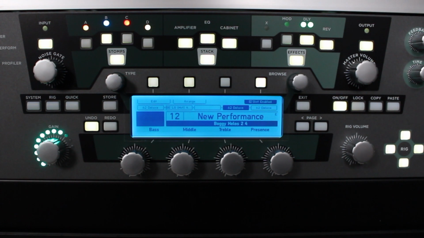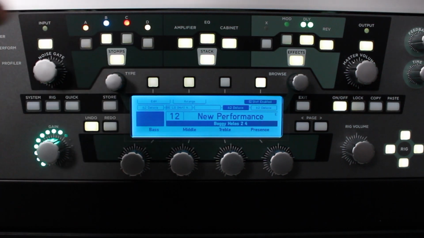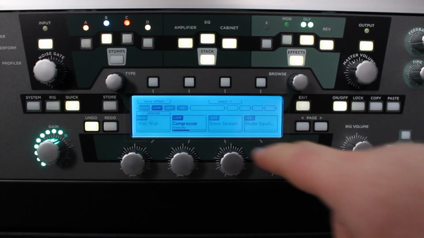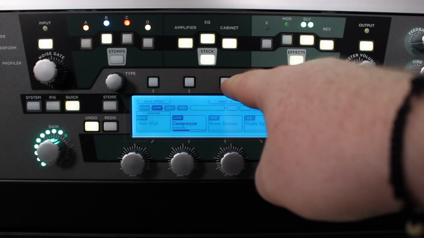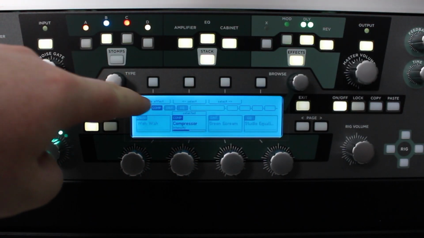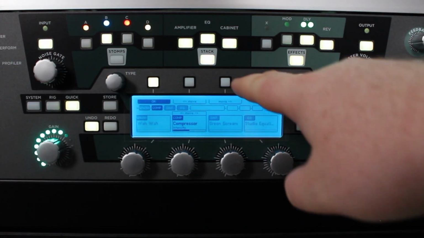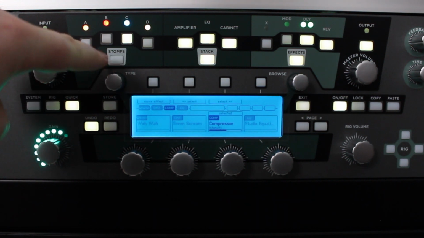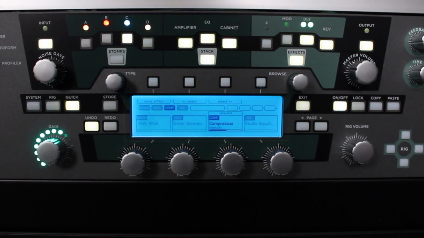So to change effects order, you can use the copy and paste function, but when you paste it, you'll lose the settings in the block that you're pasting to. So another alternative is, say I want to swap the order of the B and C. I just hold down stomps for a second. If you see at the top, these are the navigation bars. So I go to block B, press move effect, move it to the slot, press OK, and there we go. We've reversed B and C there.